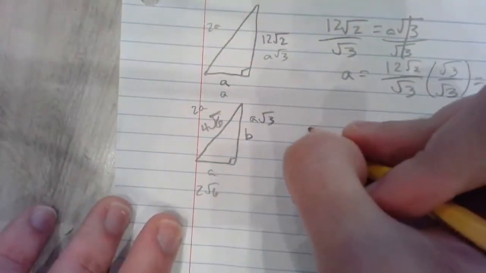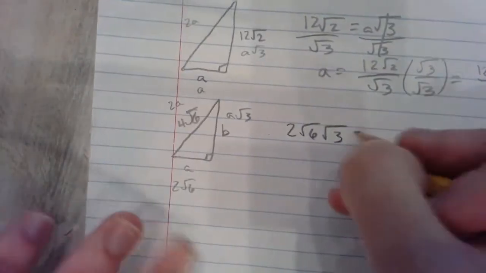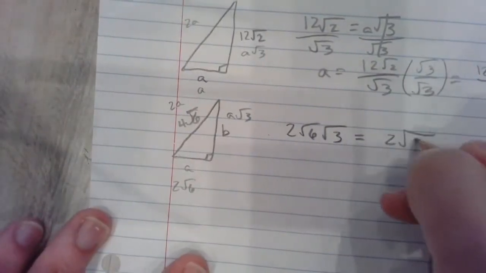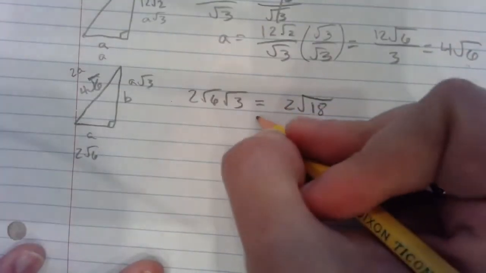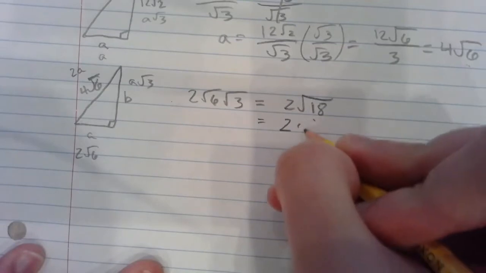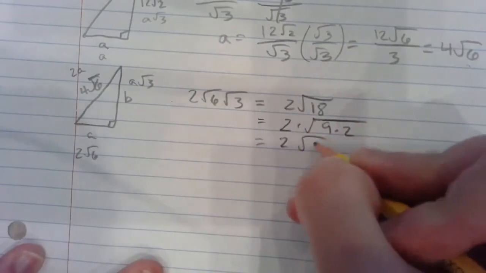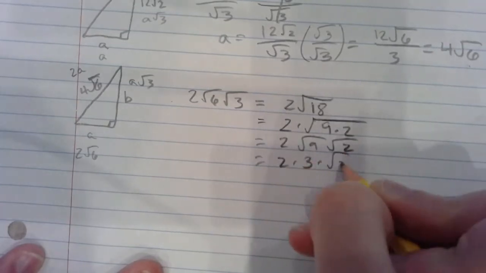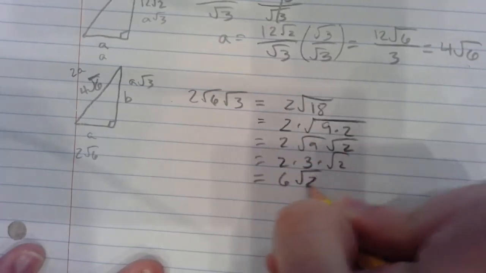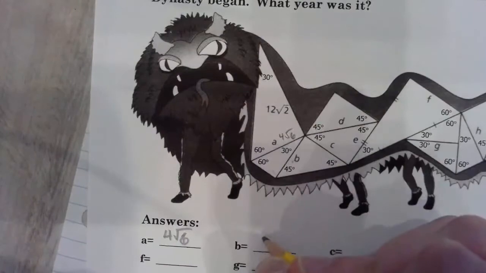So it's going to be 2 rad 6 times rad 3. In other words, that is 2 rad 18. 18, we can pull a 9 out, so that'd be 2 times 3 rad 2. So there we go. 6 rad 2 is going to be that side right there. So then we go ahead and put in 6 rad 2.